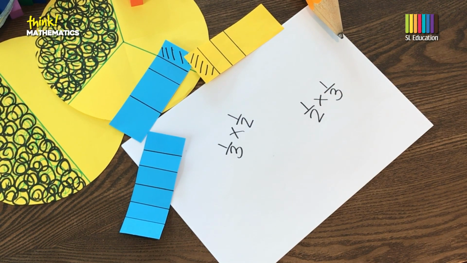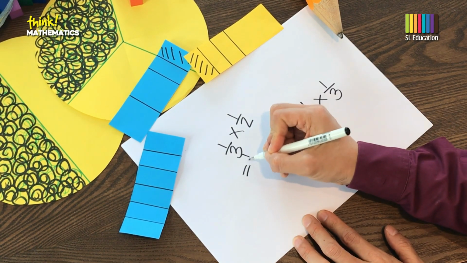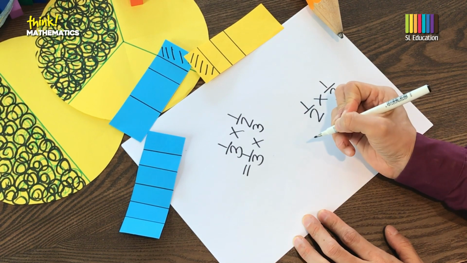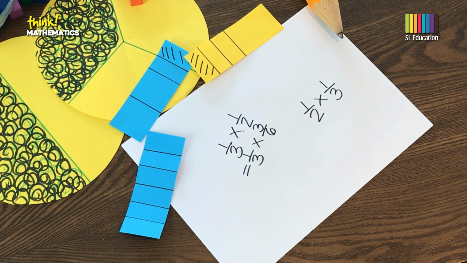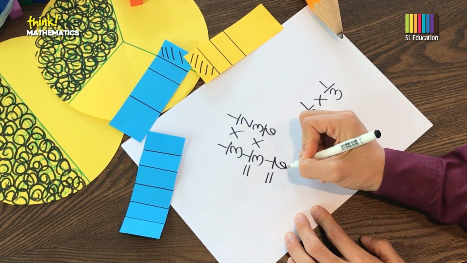Is 1/2 equal to 3 of something? That is right. 1/2 is also equal to 3/6. And 1/3 of 3/6 is like 1/3 of 3 anything, which is 1/6.